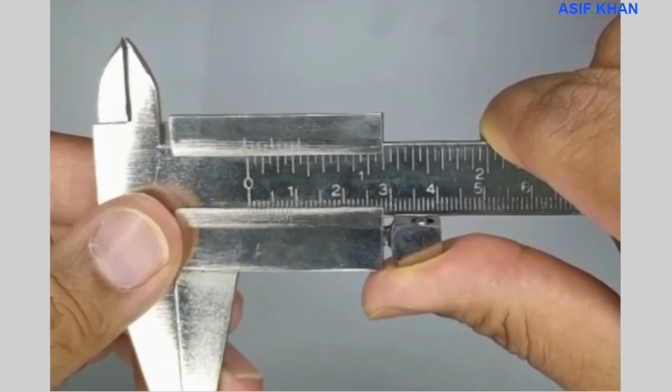The next step is to calculate the least count of the vernier calipers. We have seen that the smallest division on the main scale is 1 mm, and there are 10 divisions on the vernier scale. Therefore, the least count of the vernier calipers is equal to 1 main scale division, the smallest main scale division, divided by the number of vernier scale divisions, that is 1 by 10, which is 0.1 mm.